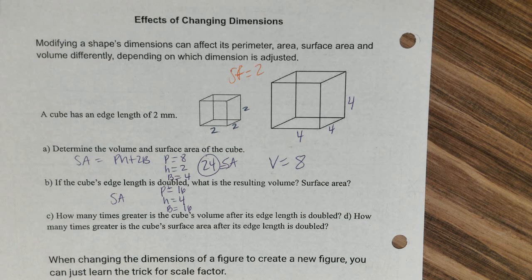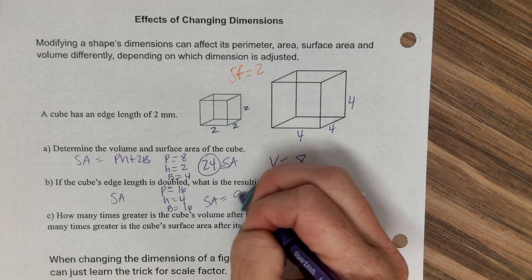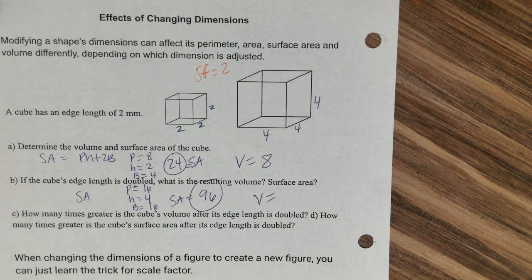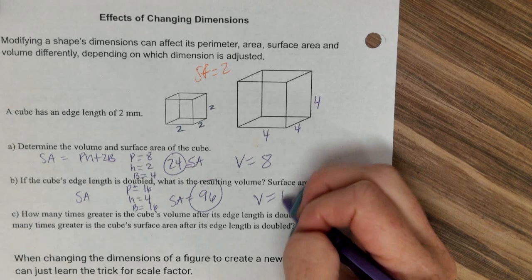So I put that in my calculator. P times H plus 2 times B. The surface area is now 96. The volume is now length times width times height. 4 times 4 times 4 is 64.